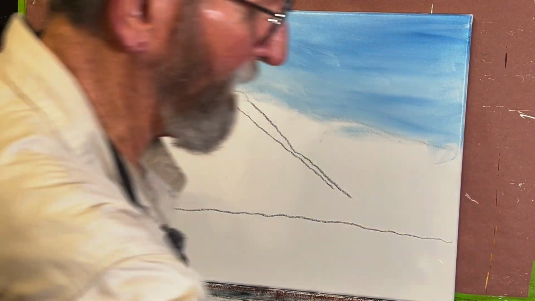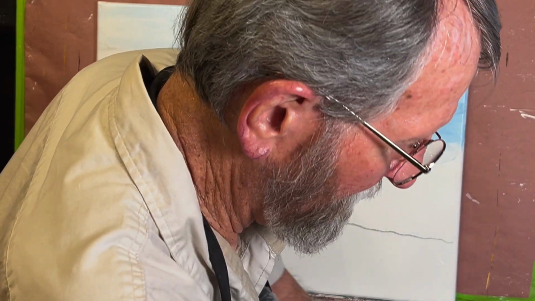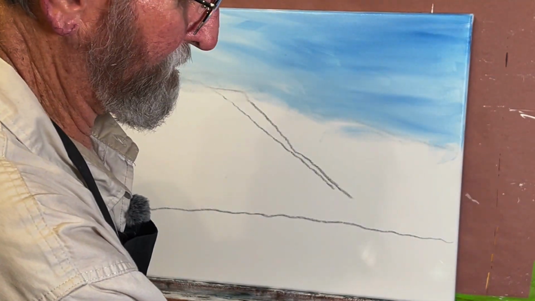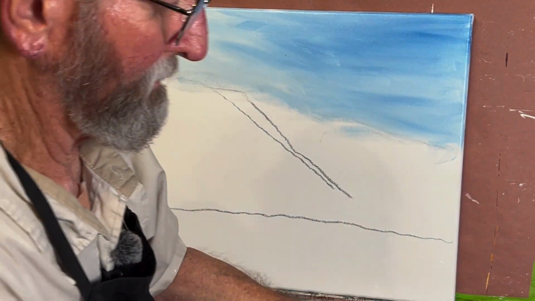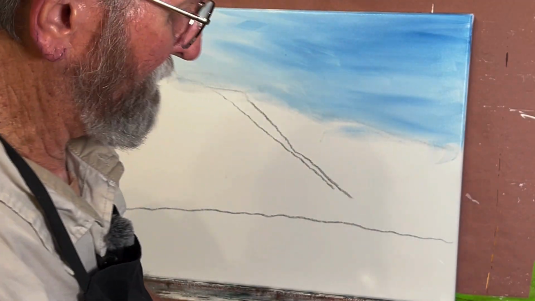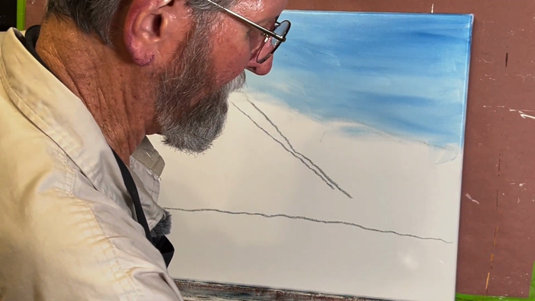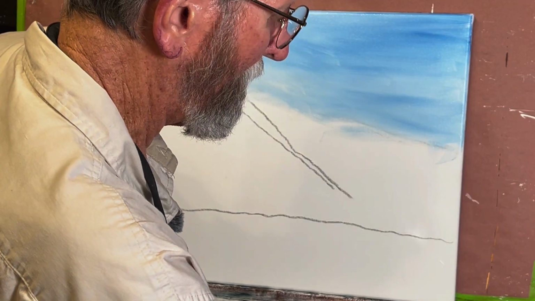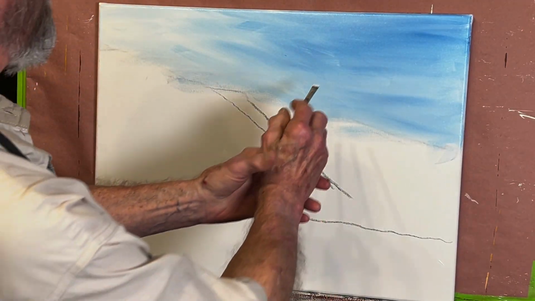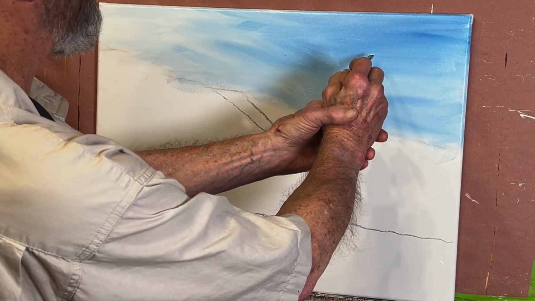While this is still wet, I want to show you. I'm just going to take a little 1/2-inch filbert and start putting in some of these clouds.